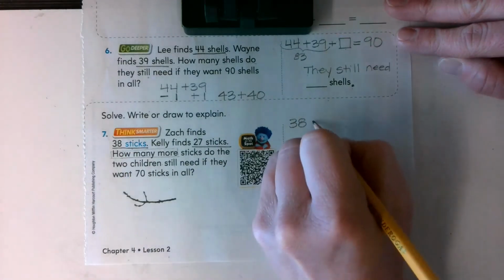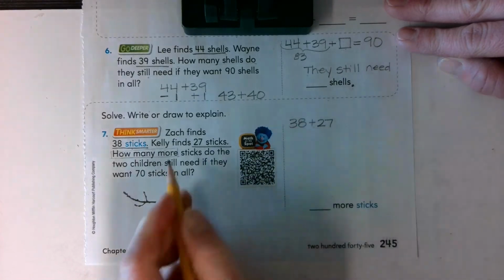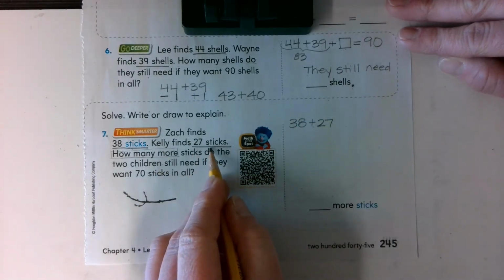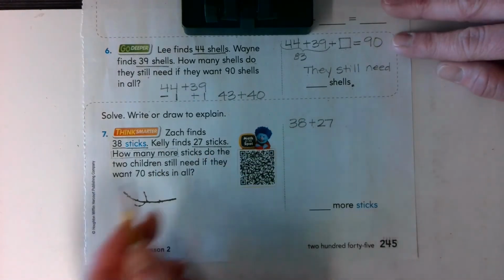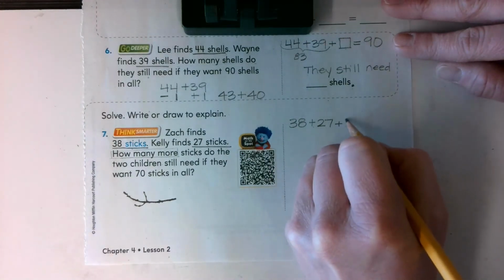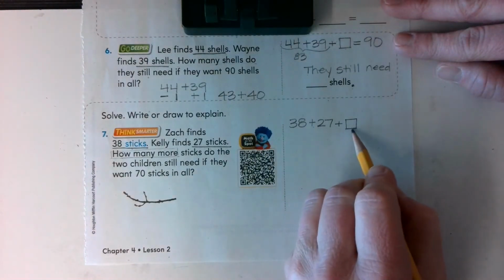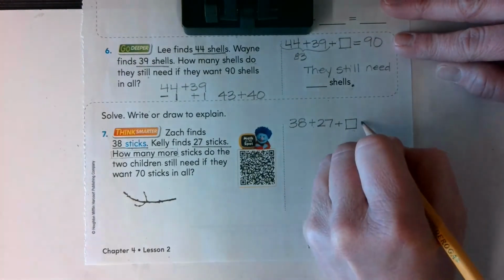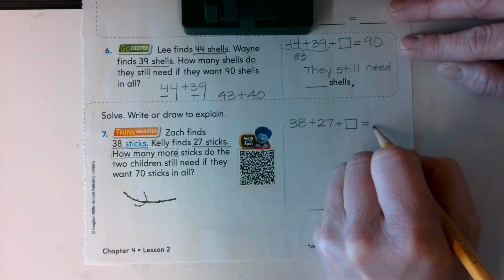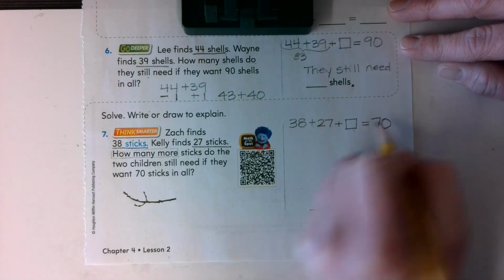We're going to have 27. Those are Kelly's sticks. Okay. Then we have our box because we've got to figure out how many more they're going to need to have a total of what? 70.